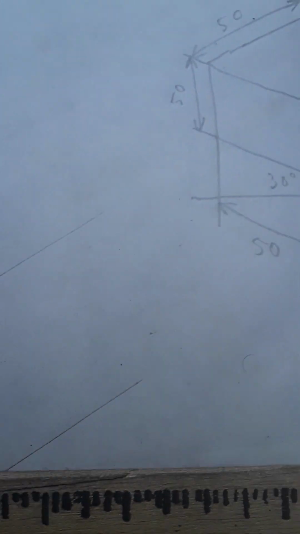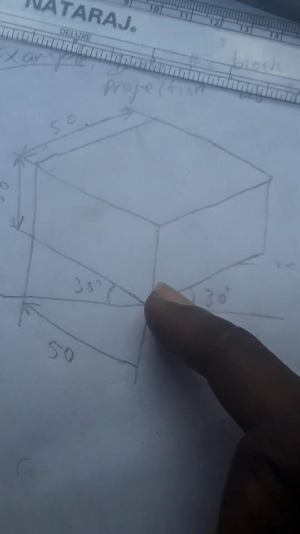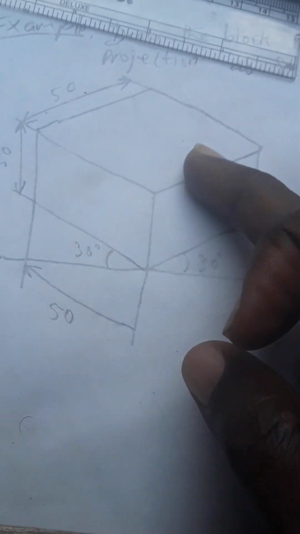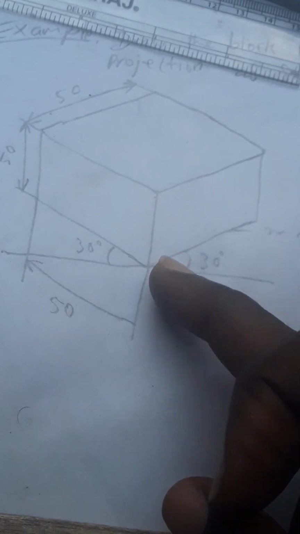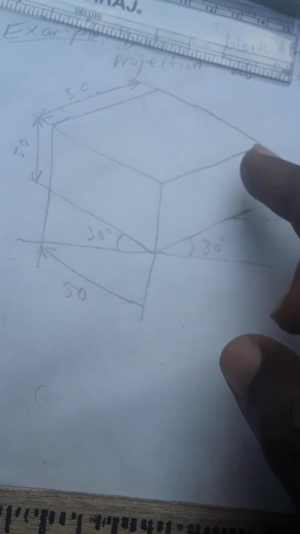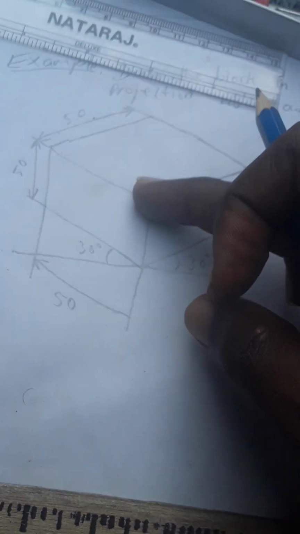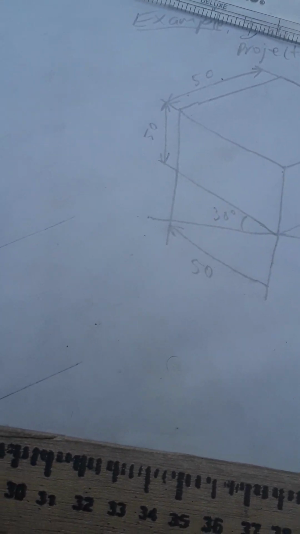What we have just done is to draw this other edge and this other edge. Having done this, we repeated what we did here. We just repeated it here. What we did here is exactly what we did here, and the same thing we did here is also what we did in this other place. So that's exactly how it is done.